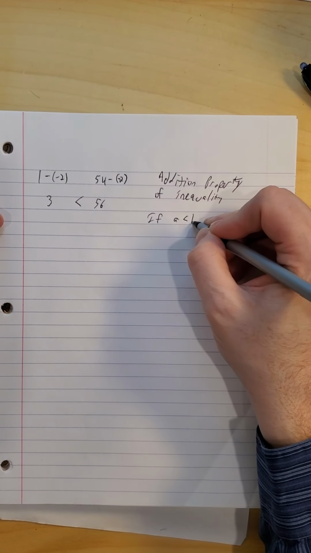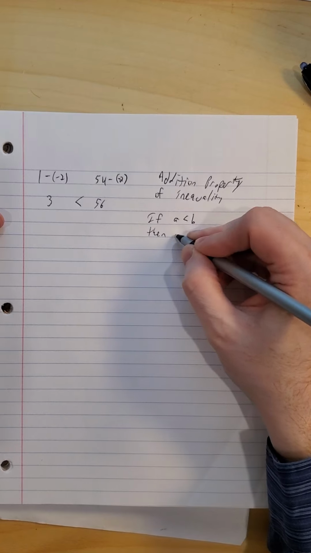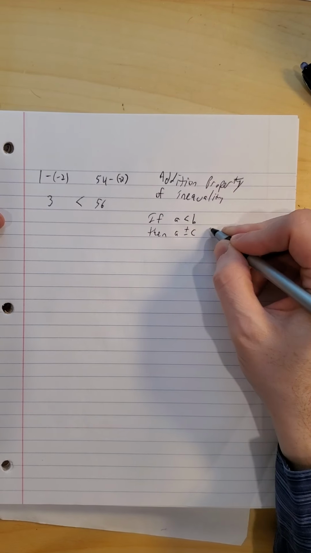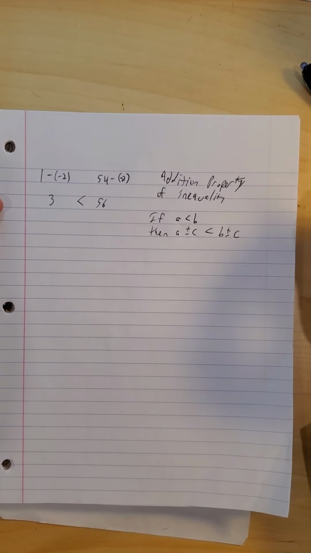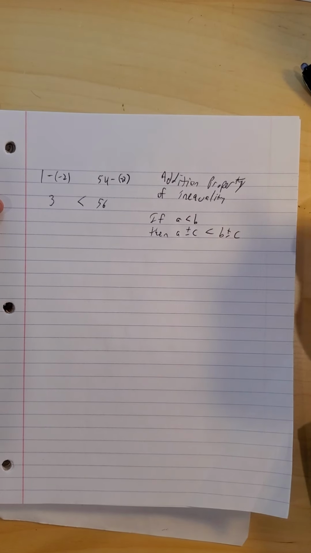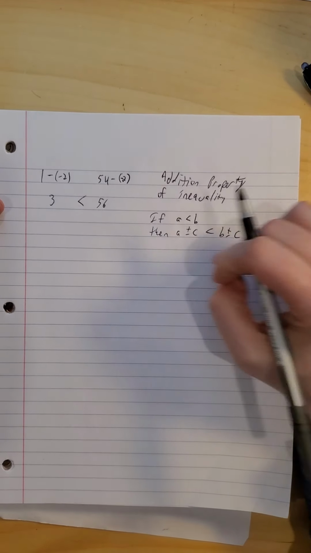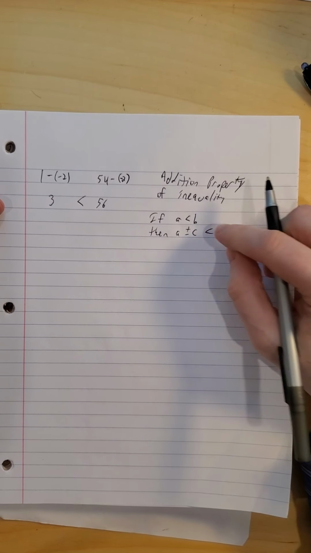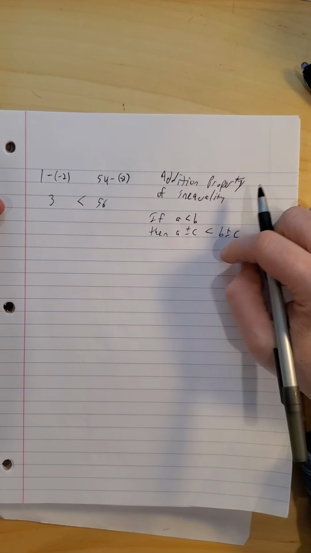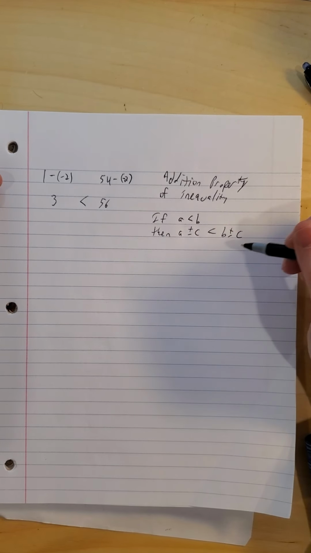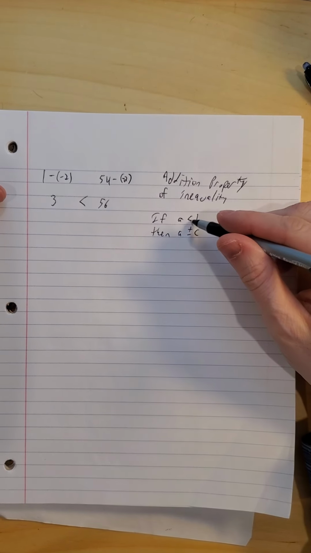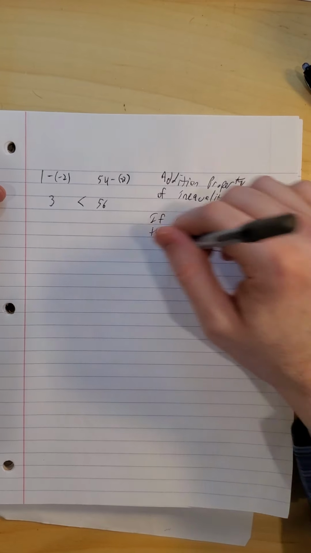If A is less than B, then A plus or minus C is less than B plus or minus C. So I can add or subtract anything I want from both sides as long as it's the same thing on both sides and preserve the direction of the inequality. I wrote it for a less than. The same property would hold if we switch this and this to a greater than.